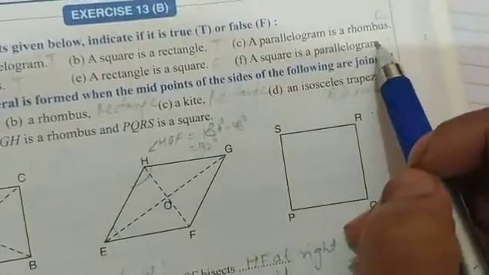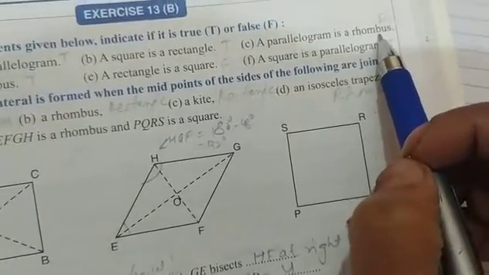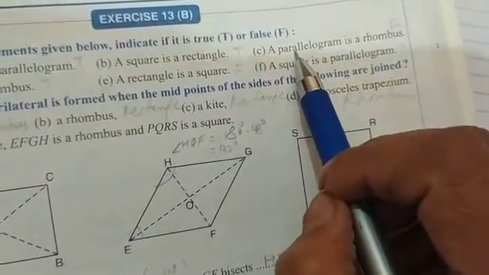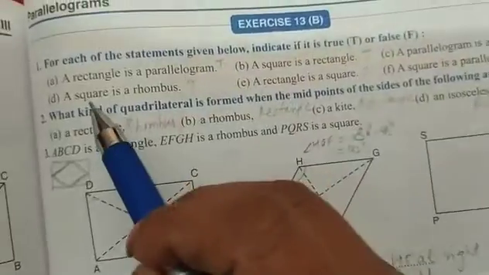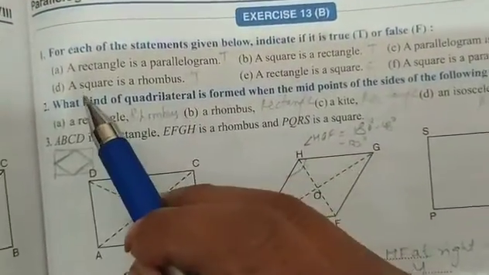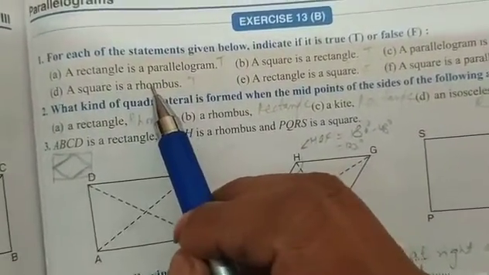A parallelogram is a rhombus. No, in a rhombus all the four sides are equal, but in a parallelogram only the opposite sides are equal. So, false. A square is a rhombus. Yes. In a square, four sides are equal. In a rhombus, four sides are equal.